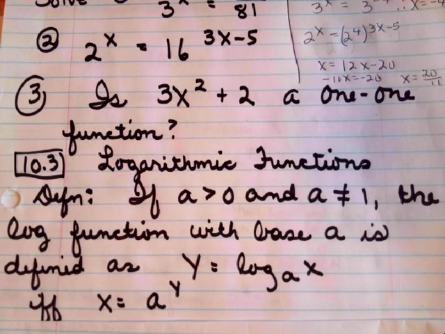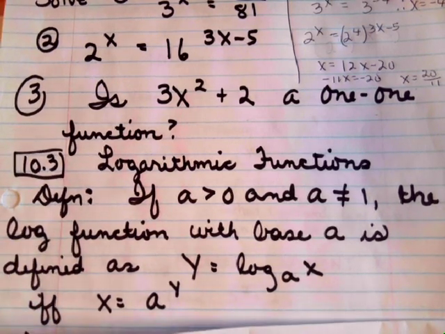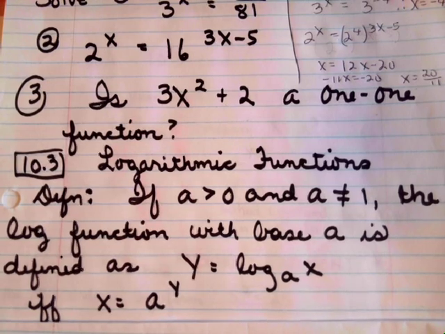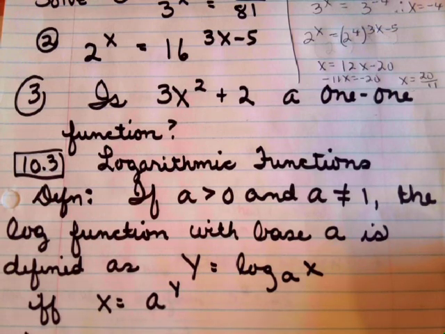It's on the handout that you just printed off from your email that I sent you about chapter 10. That's what I want you to be sure that you have in front of you when you're looking at this video, the handout that I emailed you from all of chapter 10.